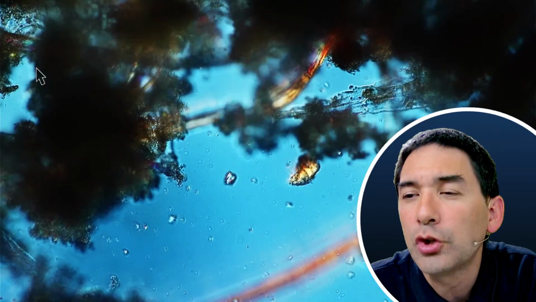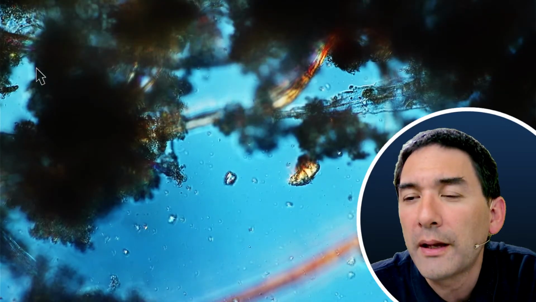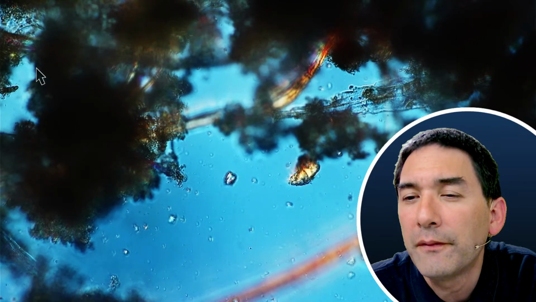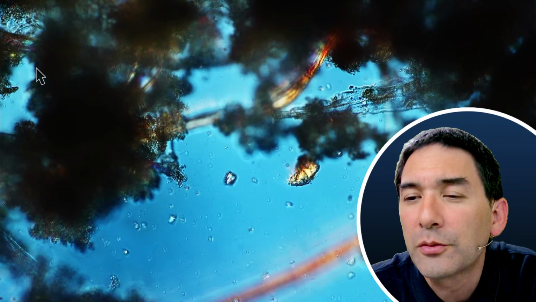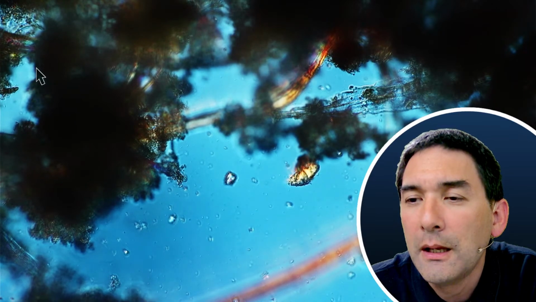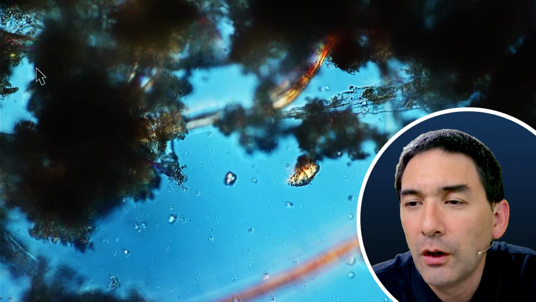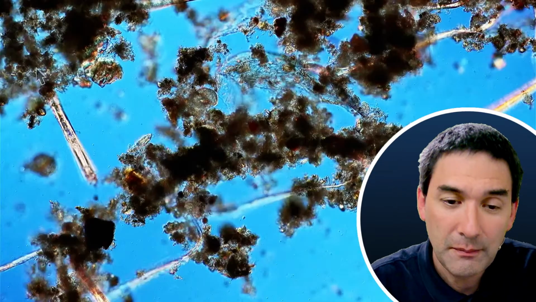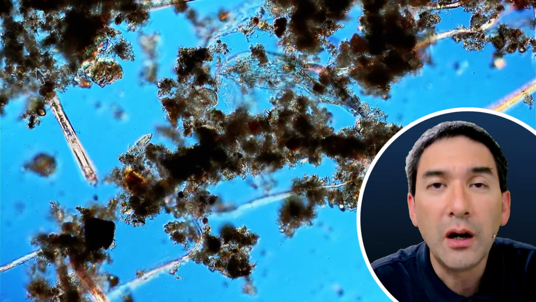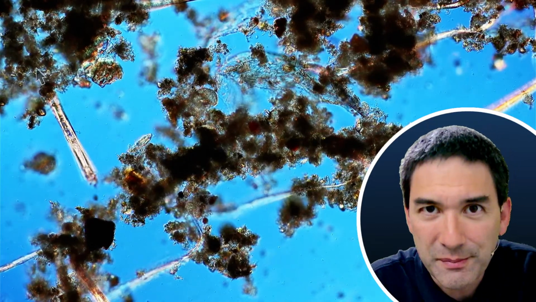I have multiple jars with pond water for my microscope channel, and some of them have some spoiled fruit with mold inside. They're full of microbes. Would that be dangerous? Okay, it's like this. You are growing unknown microorganisms.